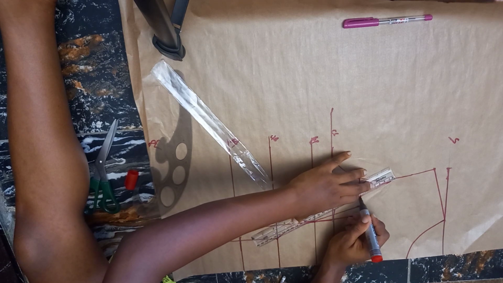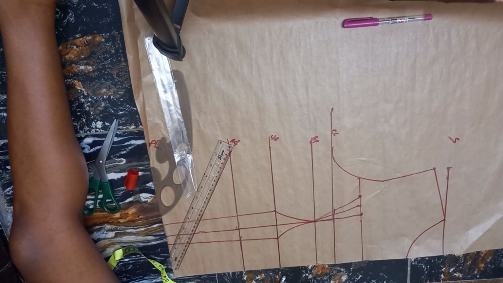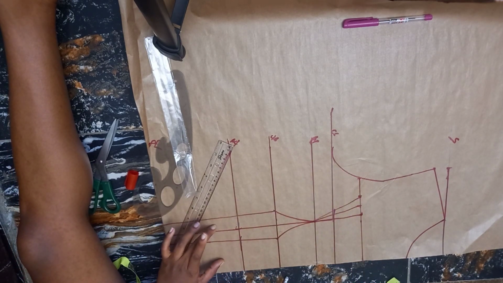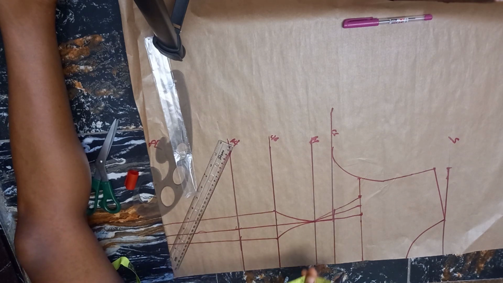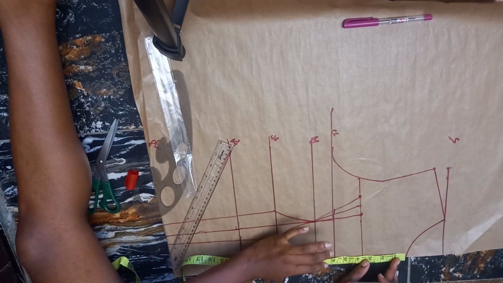This is just to tighten my over bust. I'm just using it to tighten my over bust. That's what I'm doing there. So now the next thing I'm going to do is, I want this to have a sweetheart neck. Alright, it's going to have a sweetheart neck.